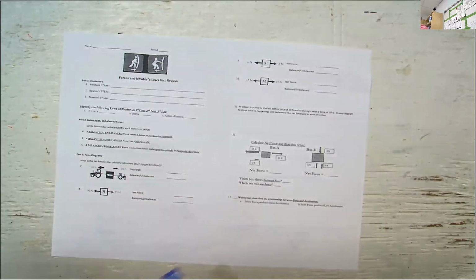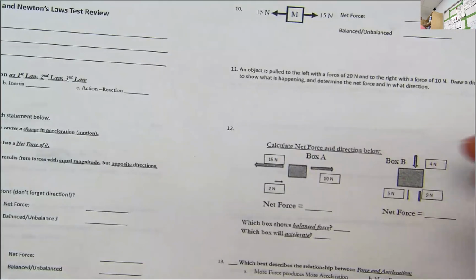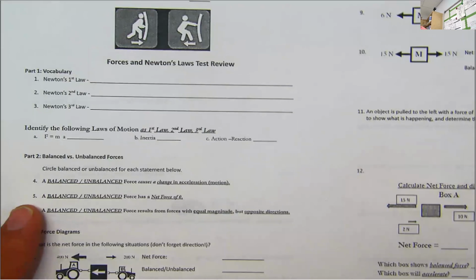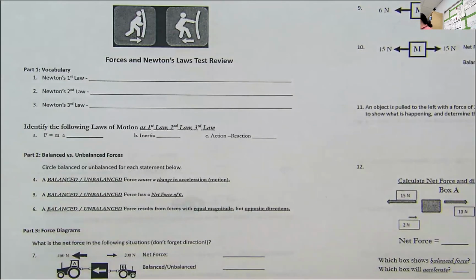Okay, so what we're going to do is take a look at the review for your test, which we'll have tomorrow. The reason I want to go over this is to make sure that you have all of the correct answers. Yes, you may have answered them on your paper, which is great, which is what we want. But I want to make sure that you have the correct answers. So that's what we're going to do, so that way you can take this home and use it to study for your test tomorrow.